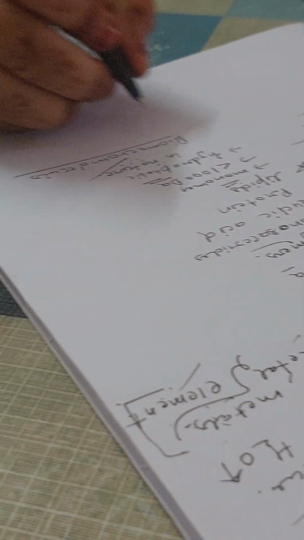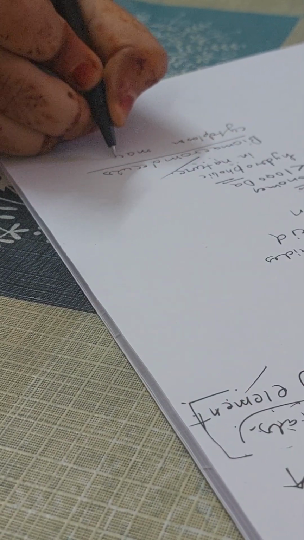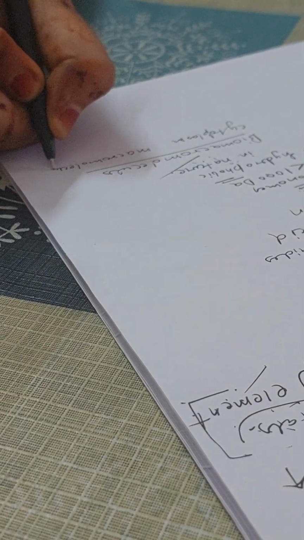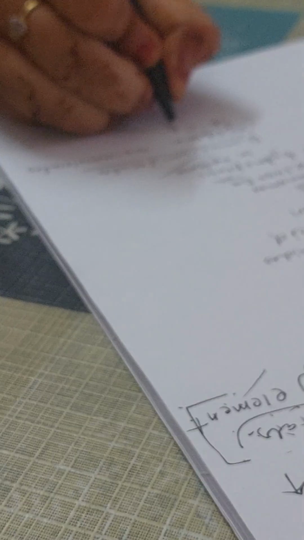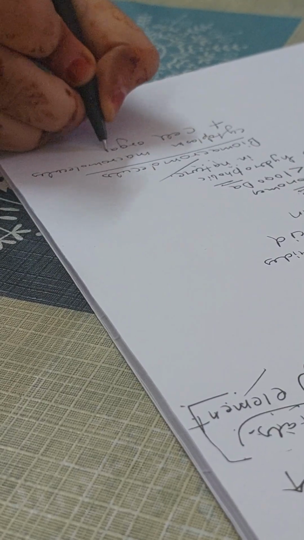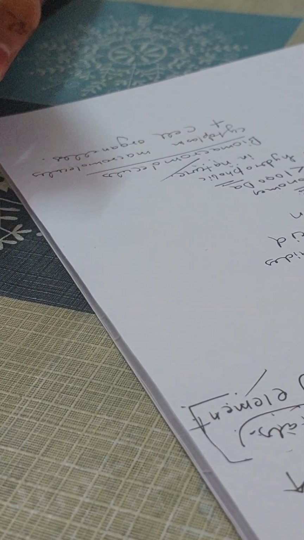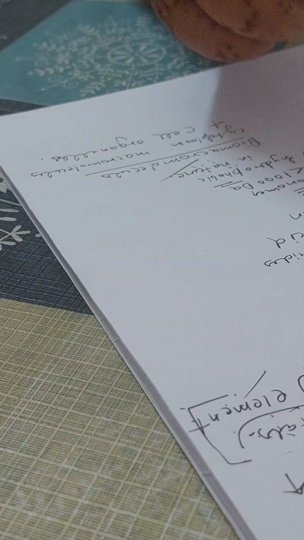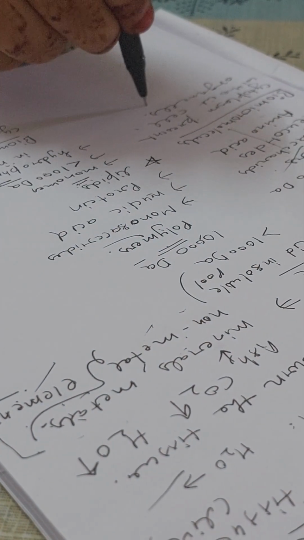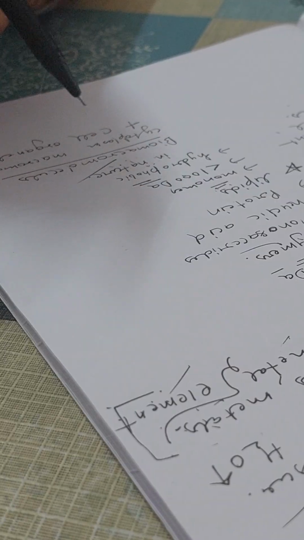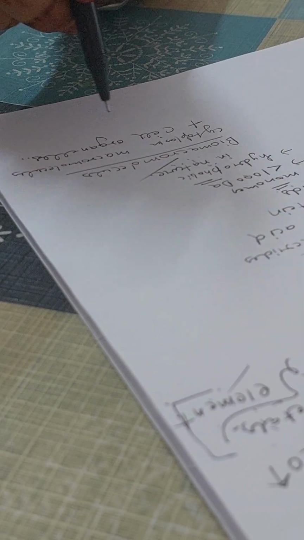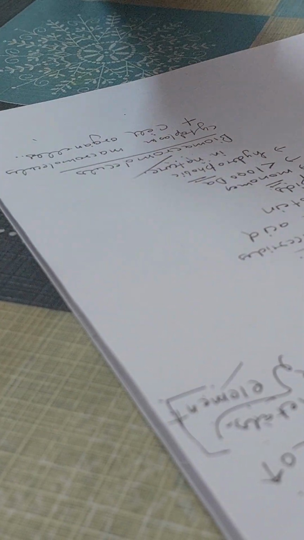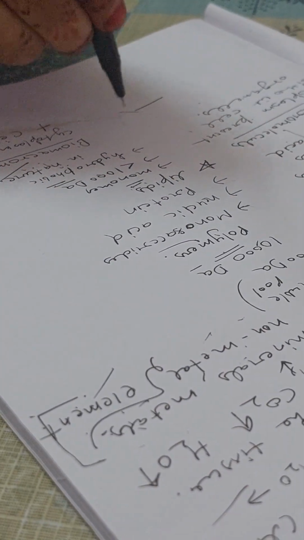And in macromolecules, macromolecules are present with the cytoplasm and the micromolecules, and cell organelles are also present. So this is completed.